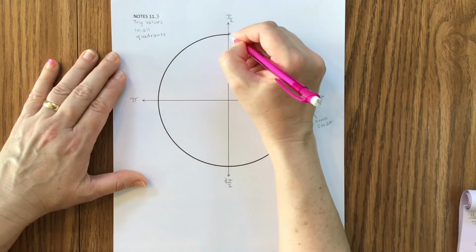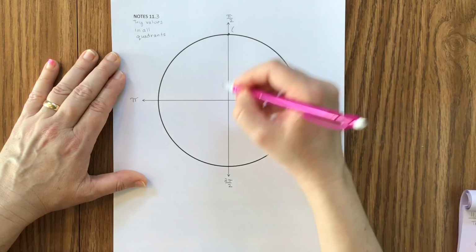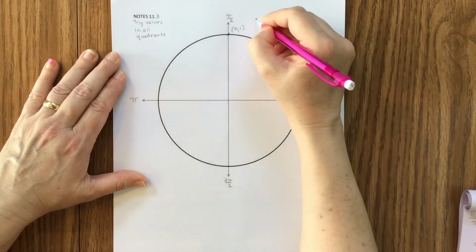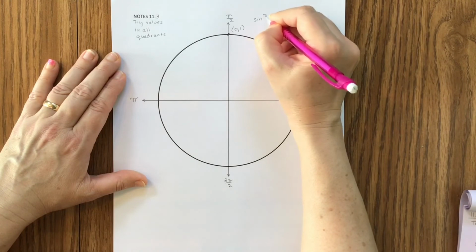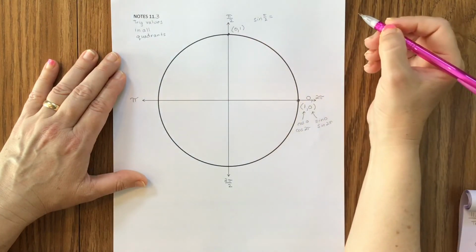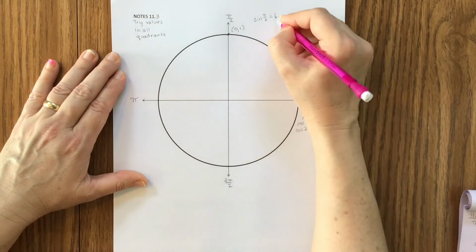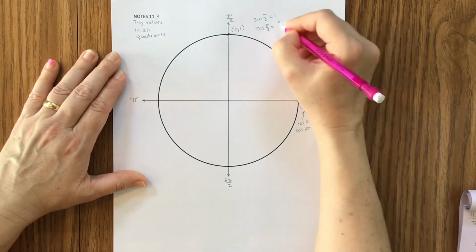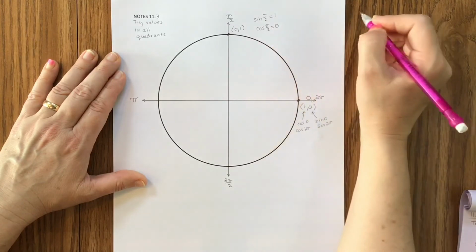We've already visited pi over 2. Let's review. The ordered pair here is 0, 1. So the sine of pi over 2 is 1. The cosine of pi over 2 is 0.